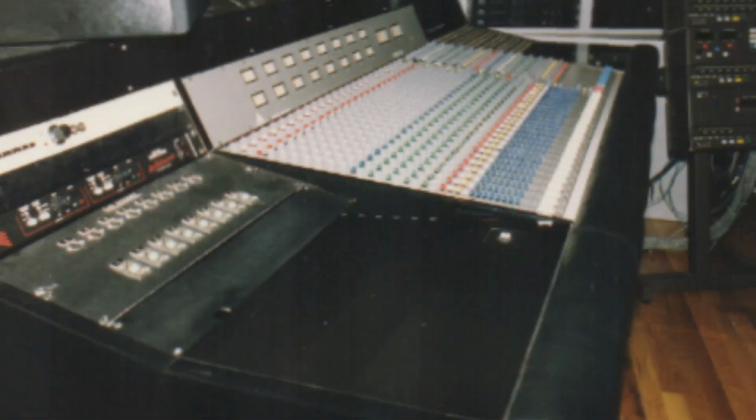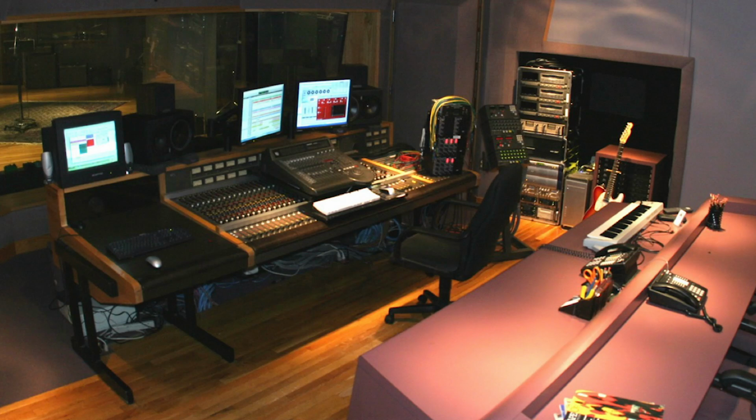And this was actually my room with the Trident console. This is a picture of Studio A at my studio. This was the larger music room. We had a Sony 636. It was a 36-input Sony MCI console with automation.